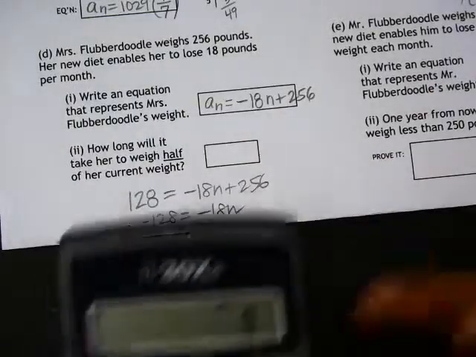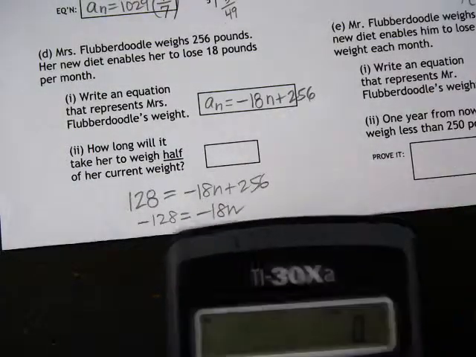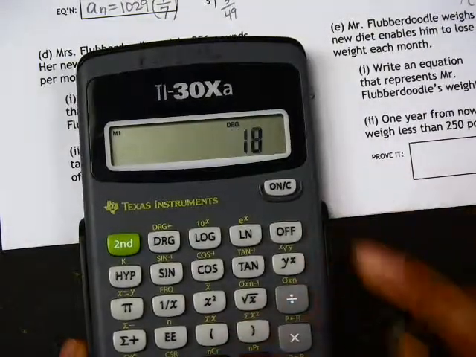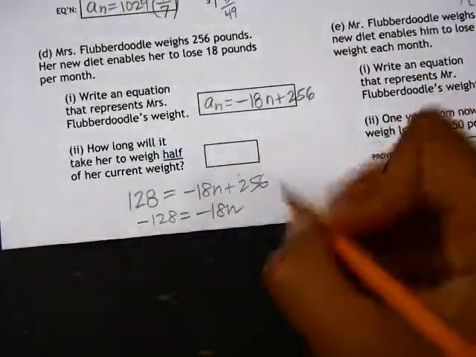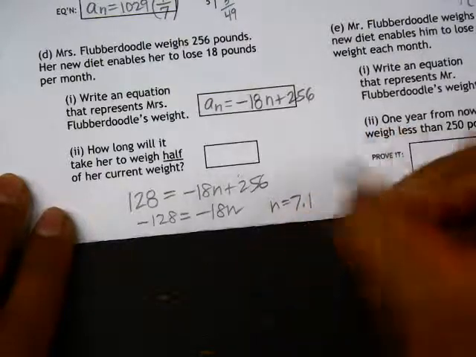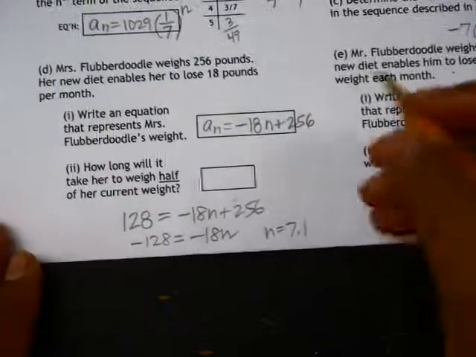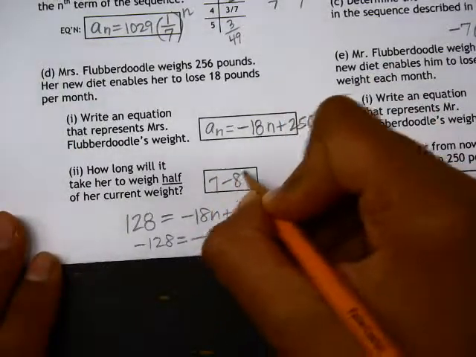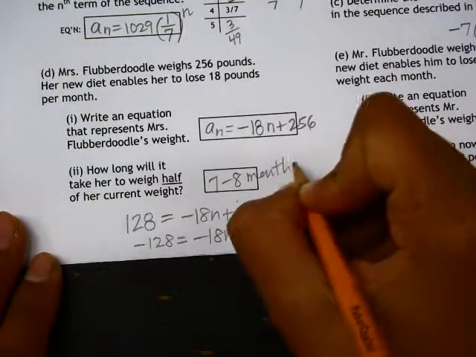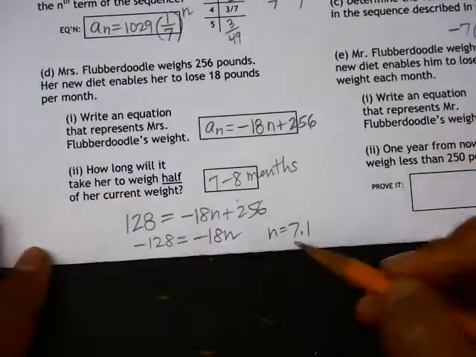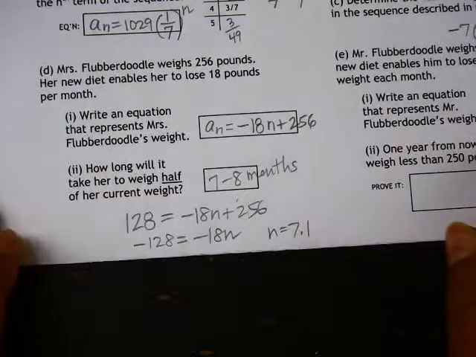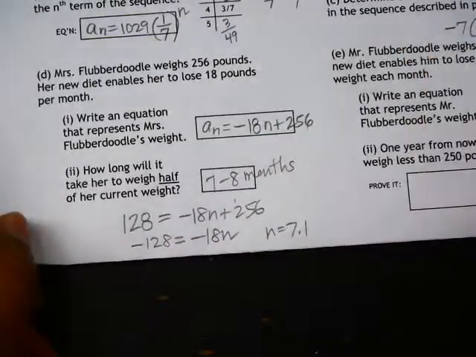And then if we divide 128 by 18, 7.1. So it's going to take her a little over 7 months to get to half her weight. So you could say between 7 and 8 months. Or you could say 7.1 months if you're wanting to be accurate.